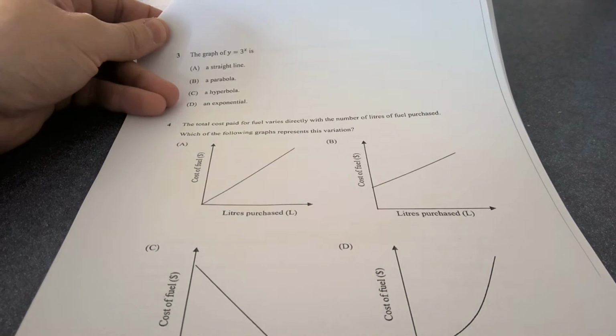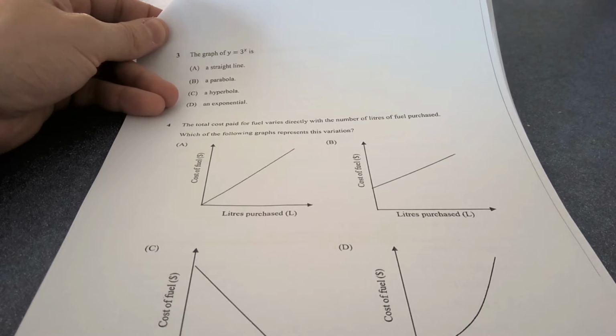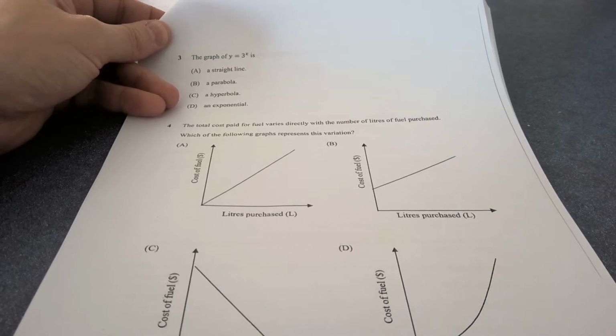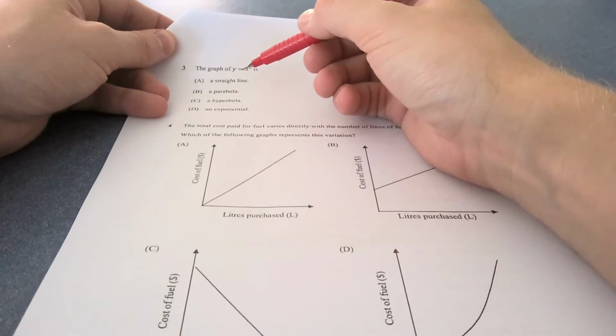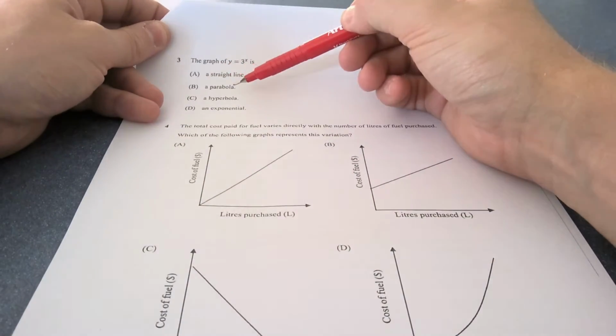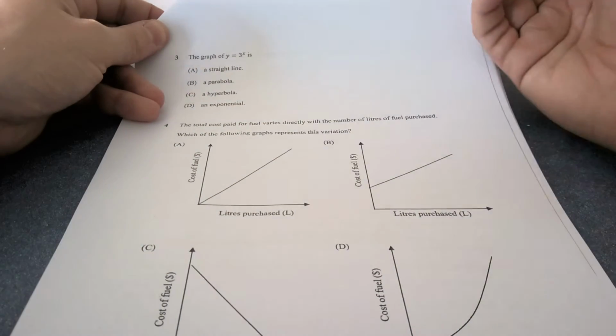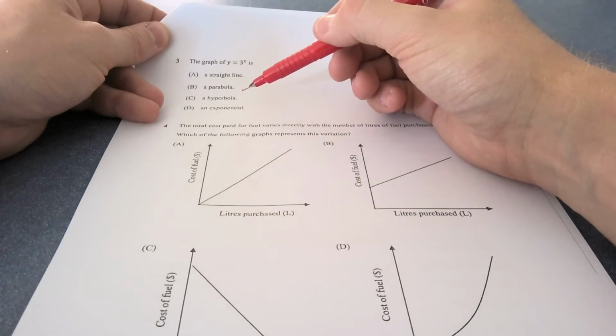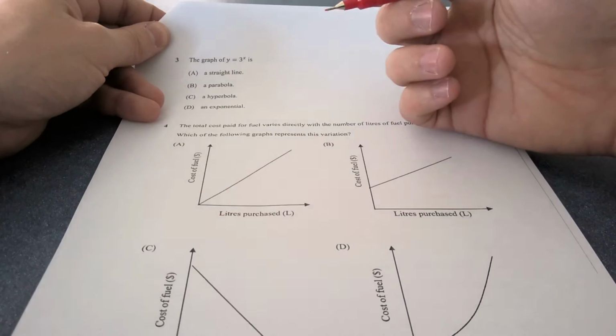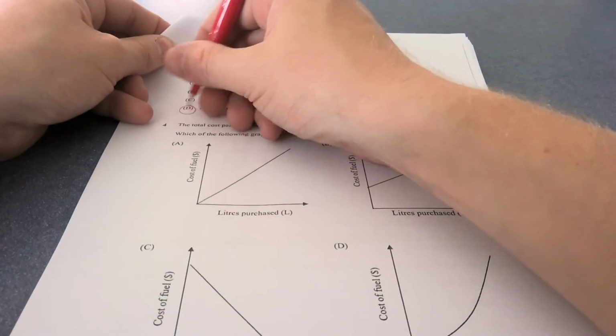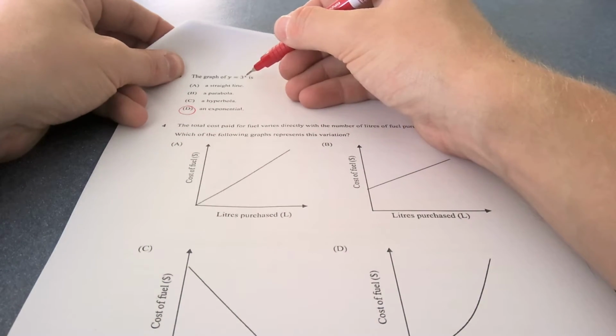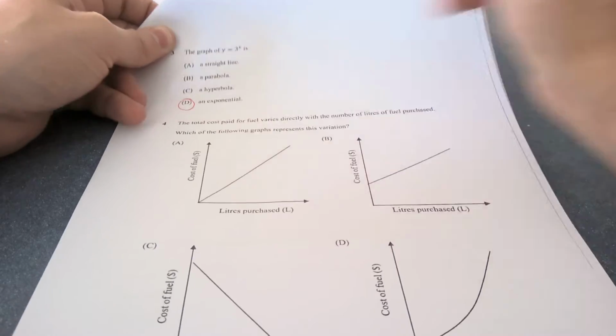It's asking us the graph of y equals 3 to the power of x is, and it's asking what kind of function it is. It's not a straight line because it's not linear. It's not a parabola either because it's not x to the power of 2. It's not a hyperbola because hyperbola means it's something over x. So that means it has to be an exponential. Also, because x is the power, that's what makes it an exponential.